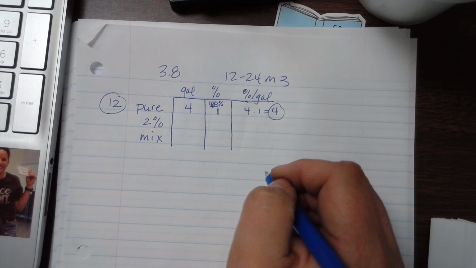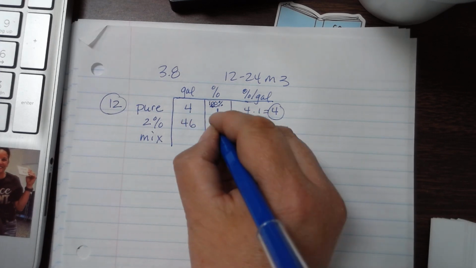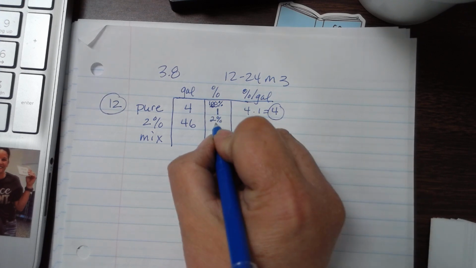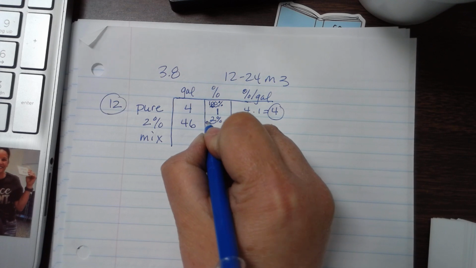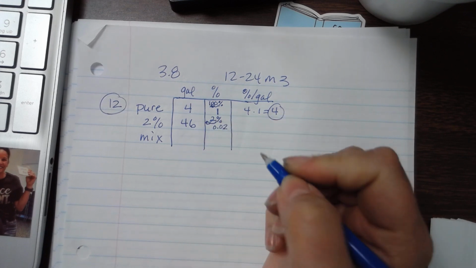All 4 are pure. So for the 2% ethanol, they tell us that they're adding in 46 gallons of 2% ethanol. Now what I want to do again is move that decimal over 2. That gives me 0.02.